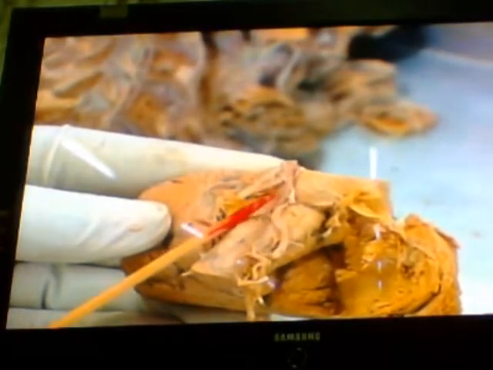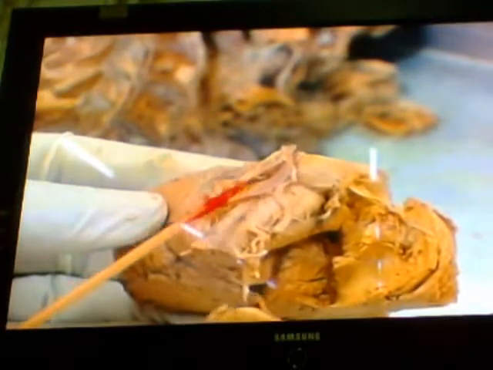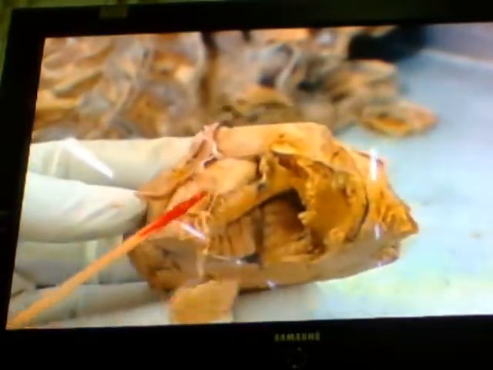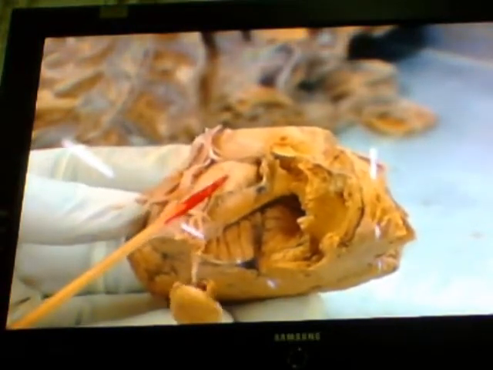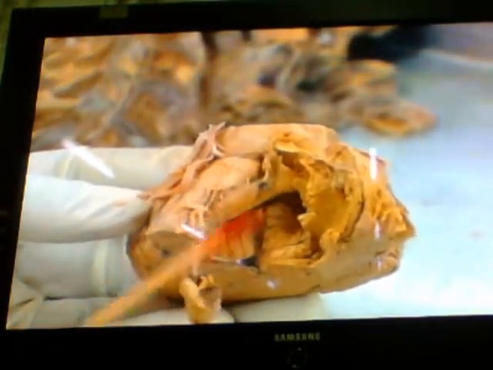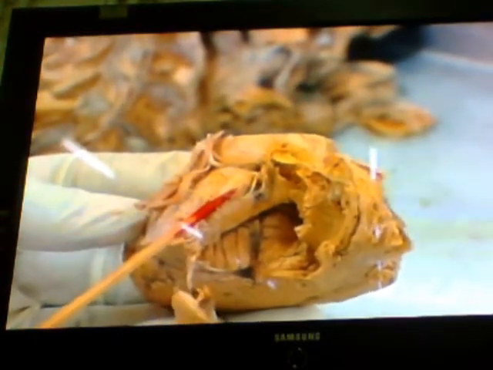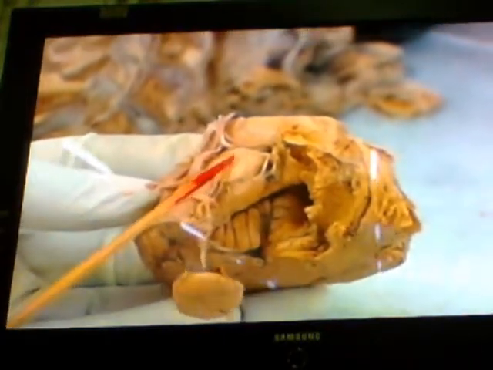What is this vessel here? Basilar artery. Right. And this has quite a number of nerves lying here. Look at these. This little body here is what? Olive, good. So what are these nerves right here?